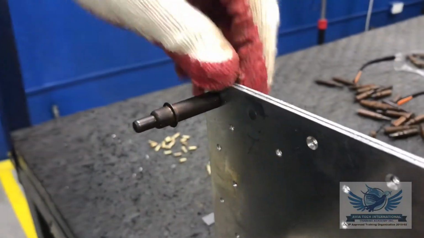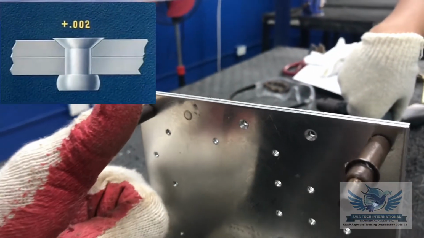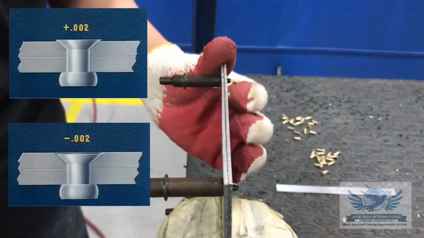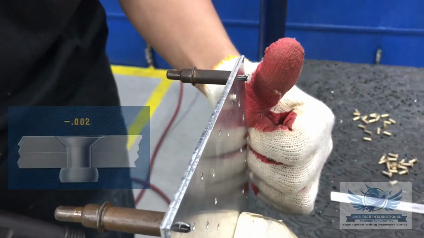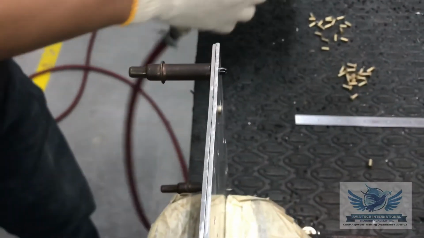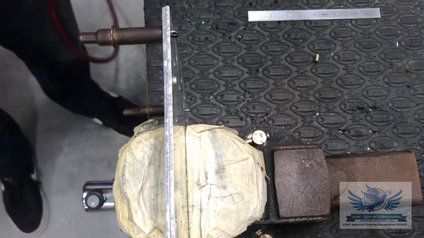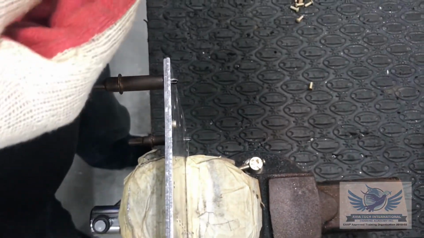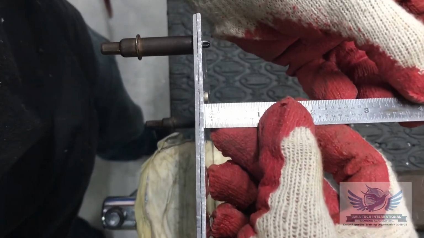Now, we just need to check both the head and the bucktail for any damages. And we also need to check the length and diameter of our bucktail.